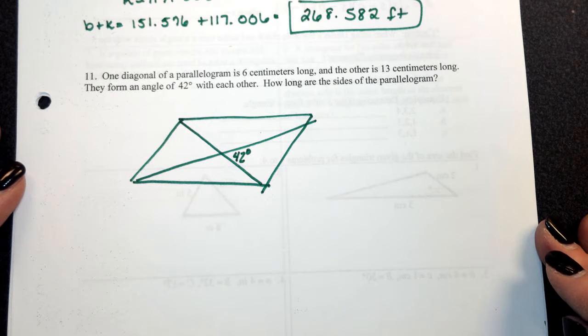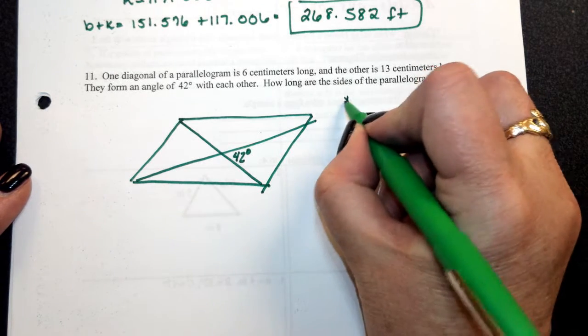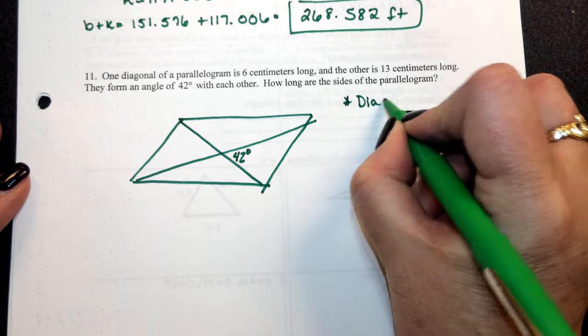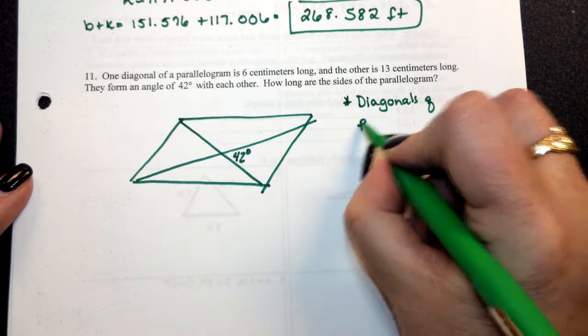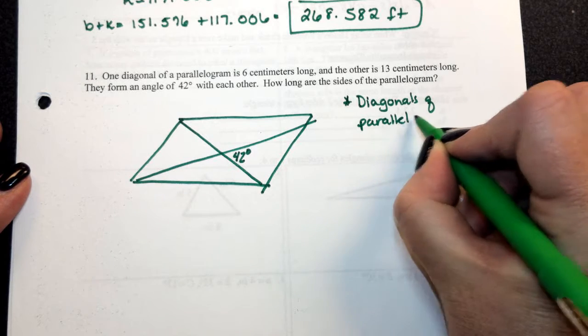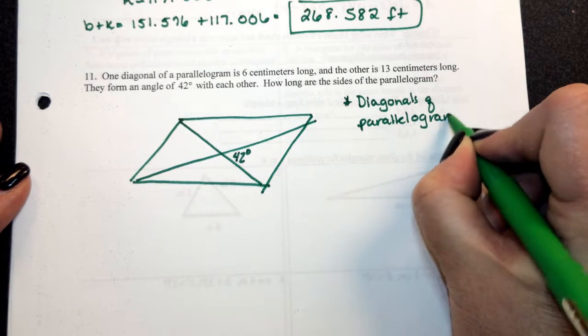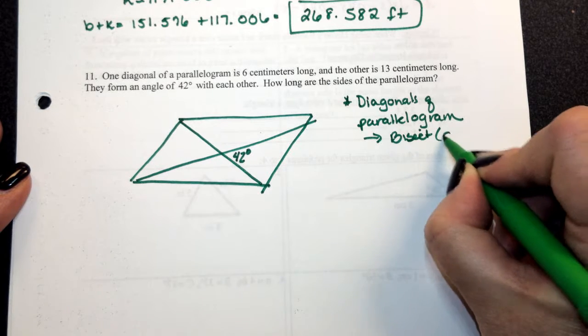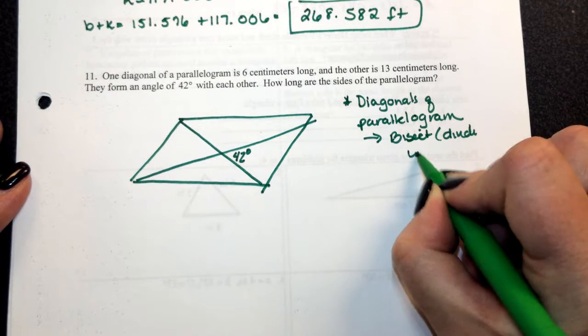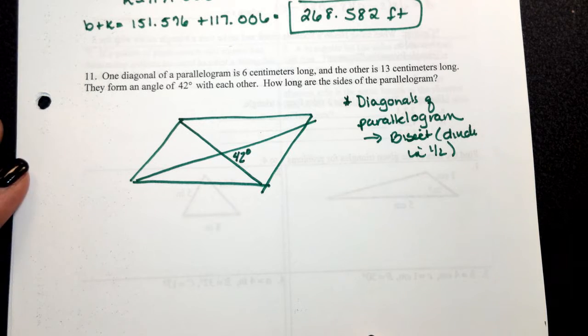So this goes back to remembering the properties of parallelograms. What happens with the diagonals of a parallelogram? Do you remember? They do something with each other. Yes, they do. They bisect each other. What does bisect mean? Yep. They bisect. Okay?